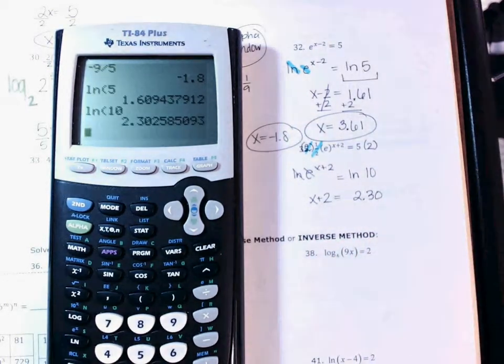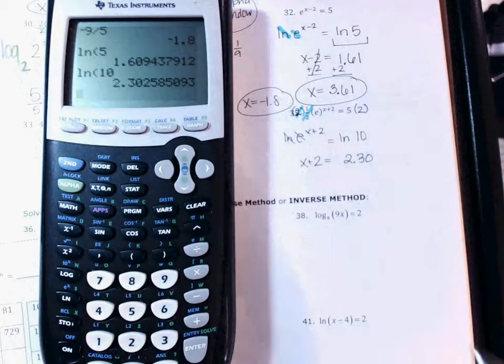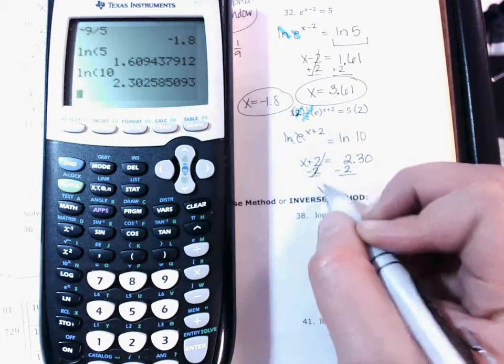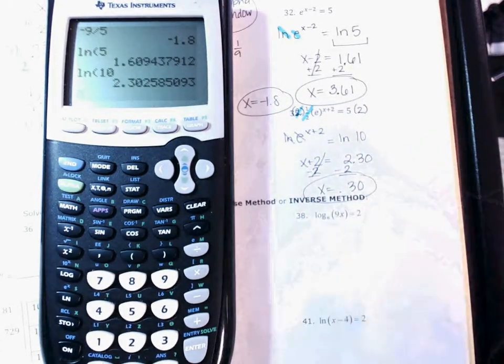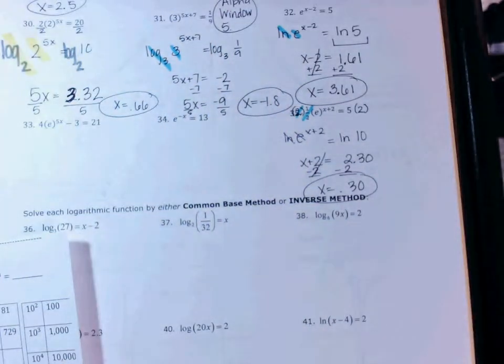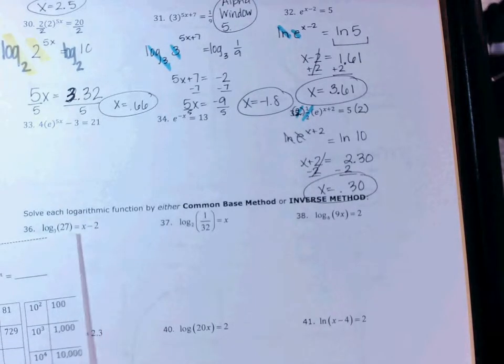And then if that's x plus 2, how do I get rid of the plus 2? Minus 2. So x would be 0.30. Very good. Okay? So again, you can use your common base chart if you want to. However, common base will only work on certain types of problems that fit your chart. So if it's not in your chart, you're going to have to use logs.